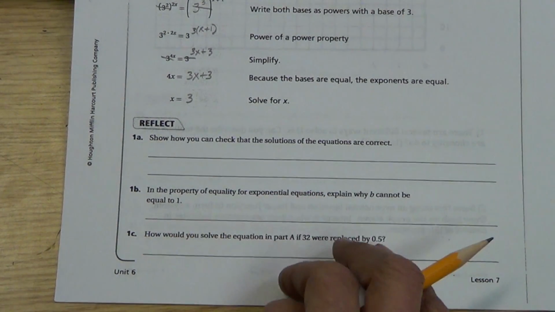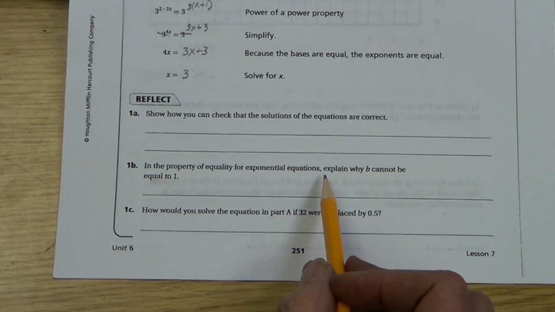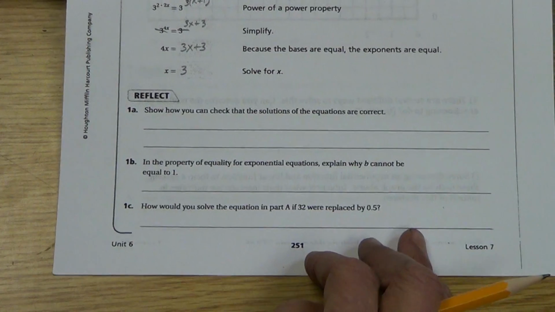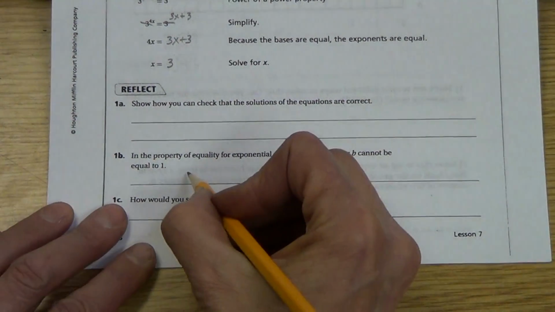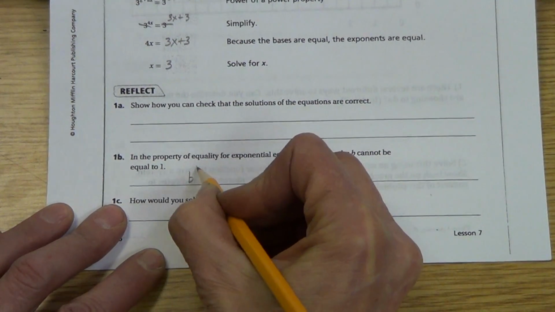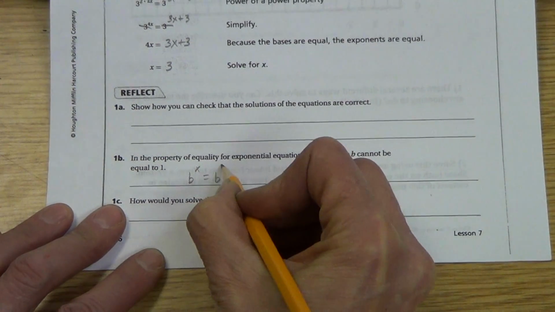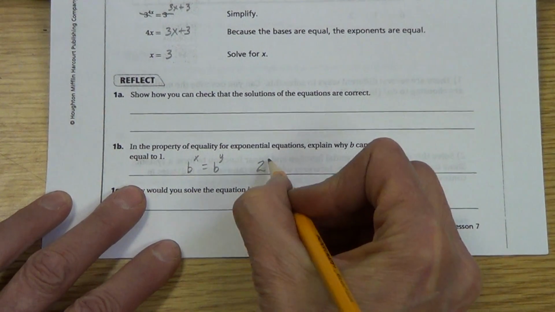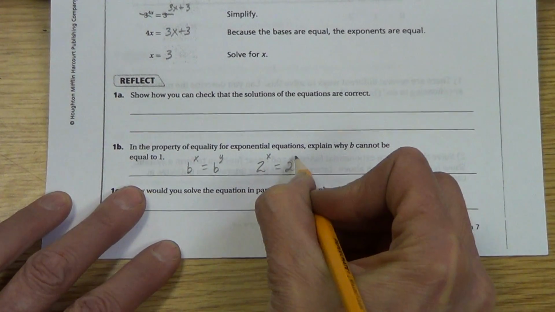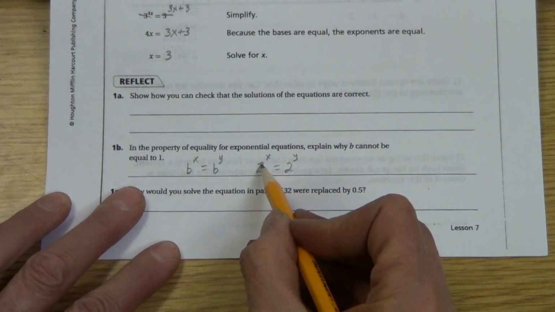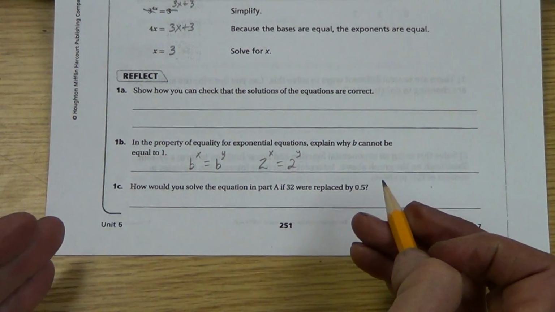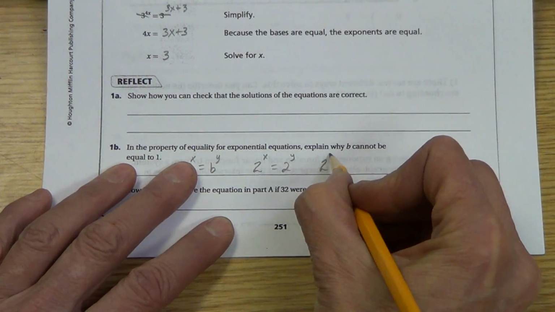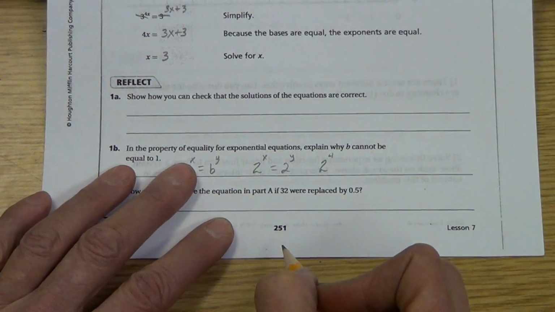Okay, in the property of equality for exponential equations, explain why b cannot be equal to 1. B to the x equals b to the y. Let's review this. So it makes sense if we have 2 to the x equals 2 to the y, because 2 to the x has only one value that it can possibly be. Let's say that's 2 to the 4th. That can only be 16.